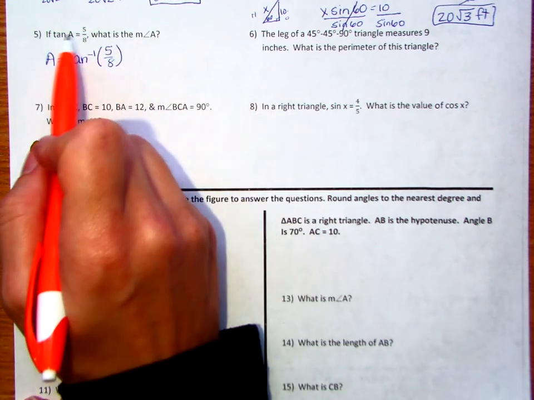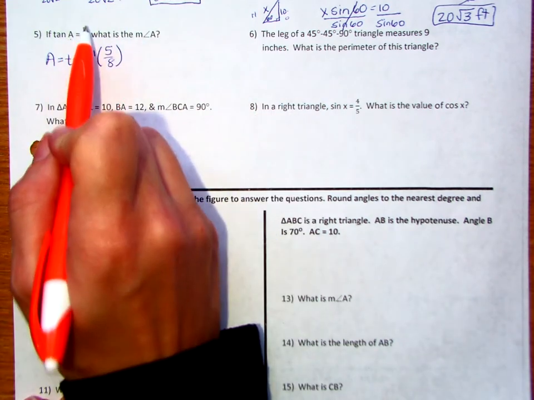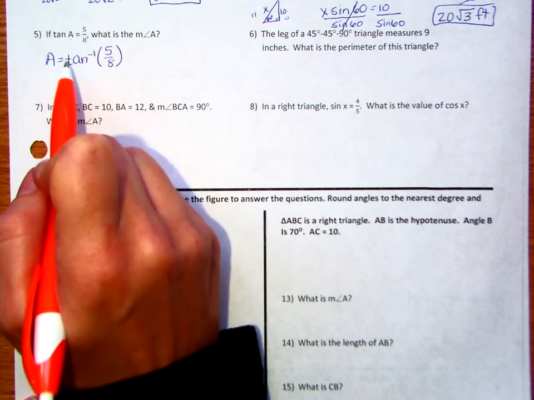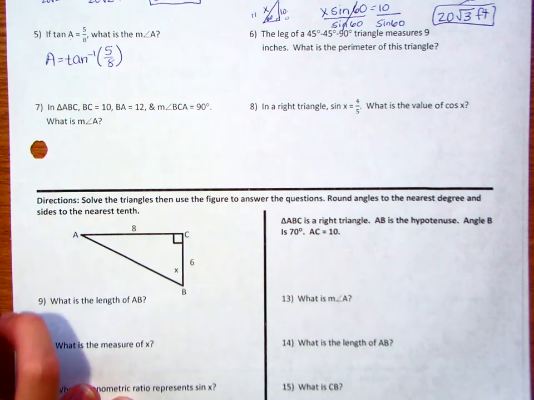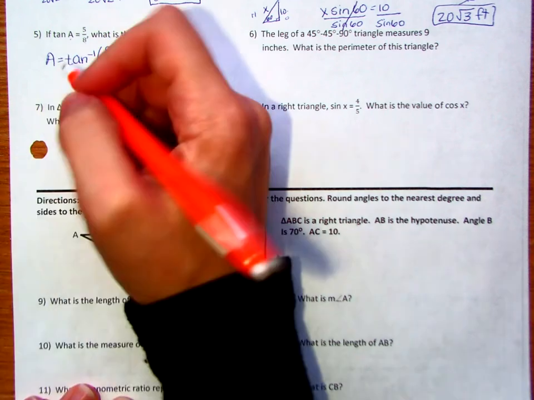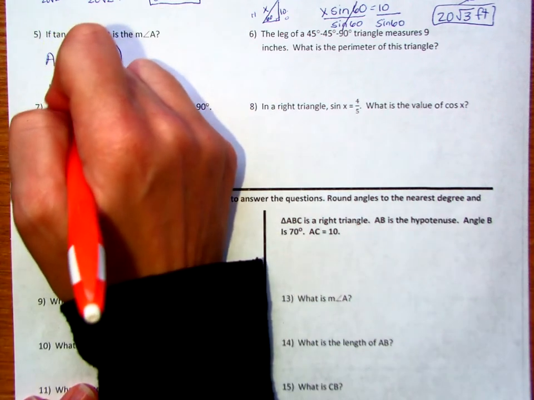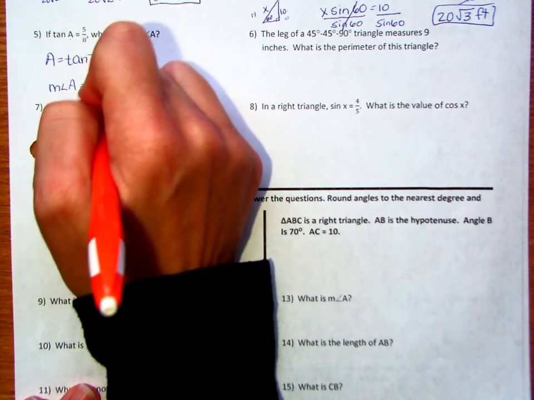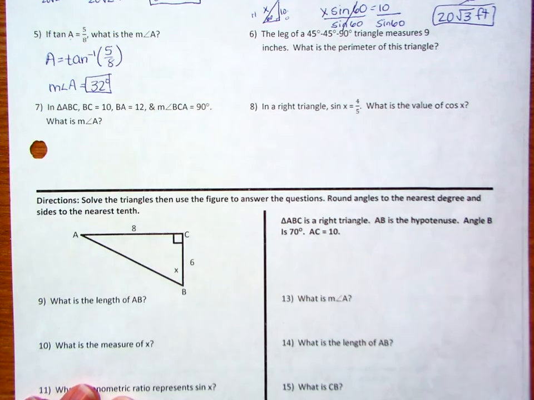They gave me the tangent of A is equal to the opposite over the adjacent. So all I have to do to solve this is the inverse. So you go to your calculator and you put tangent inverse of 5/8 in and push enter. And roughly the measure of angle A is going to be 32 degrees to the nearest degree.